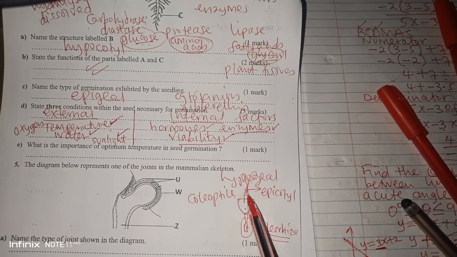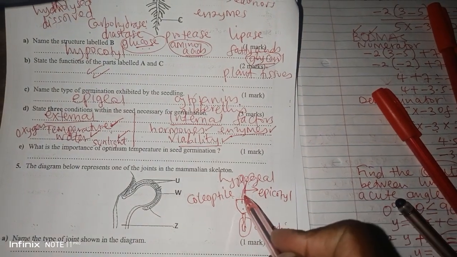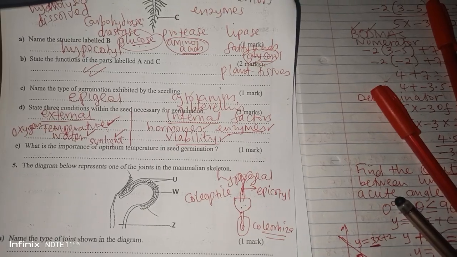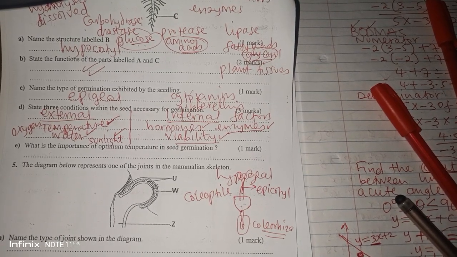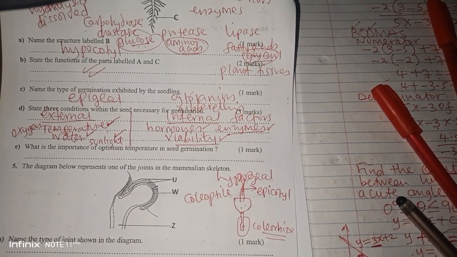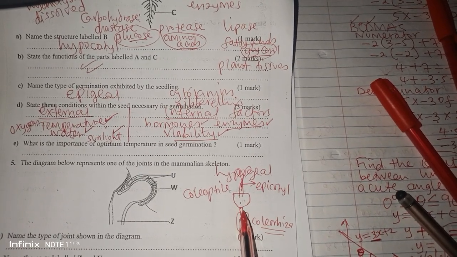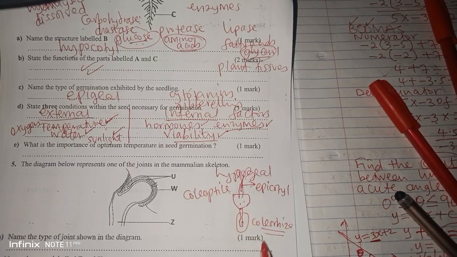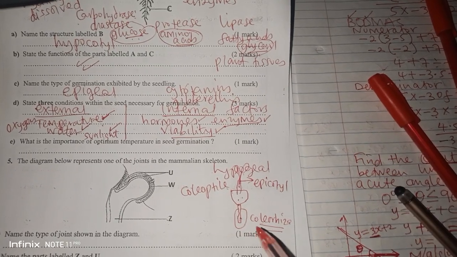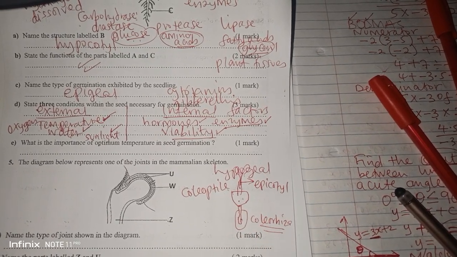And just below here is the epicotyl that pushes through the soil to facilitate the plumule within the coleoptile growing into the first foliage leaf. So I've talked about the radicle growing into the primary root, protected by the coleorhiza as that primary root grows into the soil.